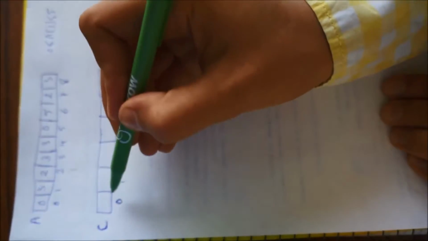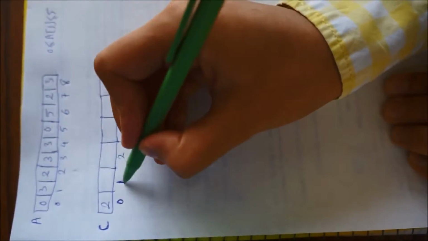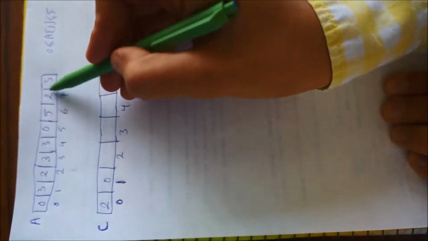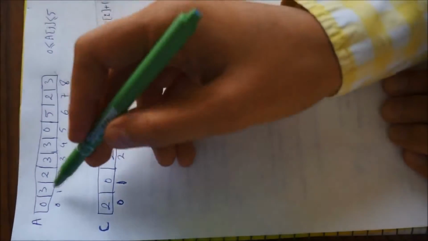C of 0 is going to be how many occurrences of 0 I have in the original array. How many zeros do I have in the original array? 2. How many 1s? None. How many 2s? 2. How many 3s? 1, 2, 3, 4. How many 4s? None. How many 5s? Just once. So this means that if you have a loop on the whole array A, then C of A[i] becomes C of A[i] plus 1, which means every time you see the number i, add 1 to the count of that i. Which means counting the occurrences of each number.